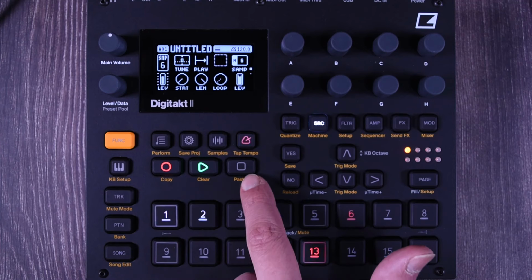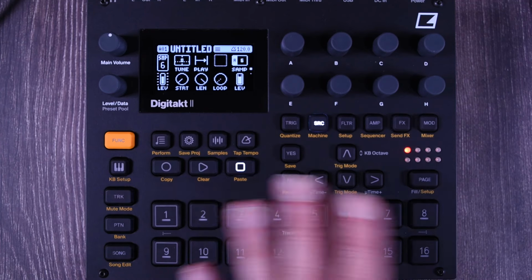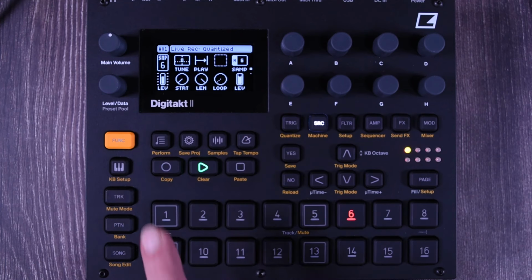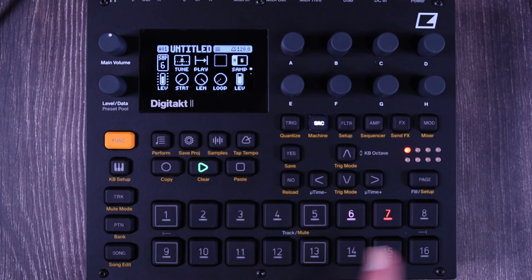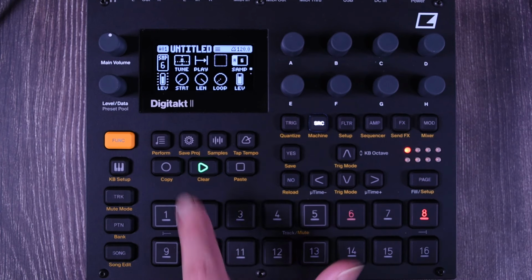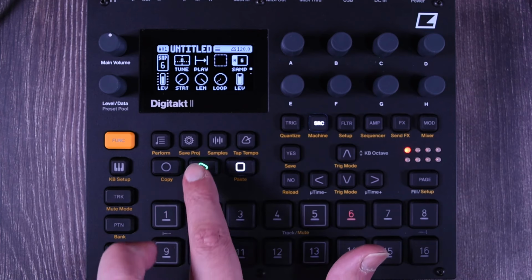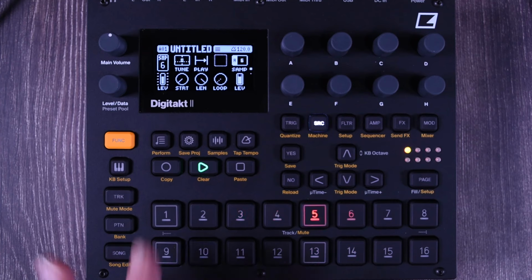If you want to stop the sequence, you can press stop and everything will stop. But if you're live recording and you want to exit live recording and keep the playback, you can press play and it will exit live recording and keep playing back. If you press play, it will pause wherever you are and then continue. So this is like the pause, right? So it will not stop it.